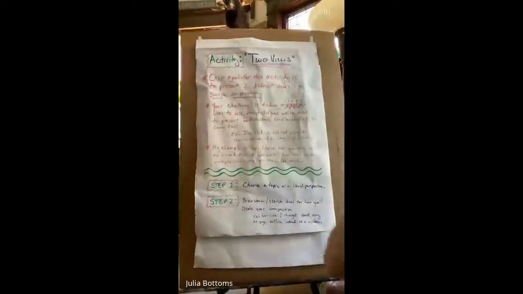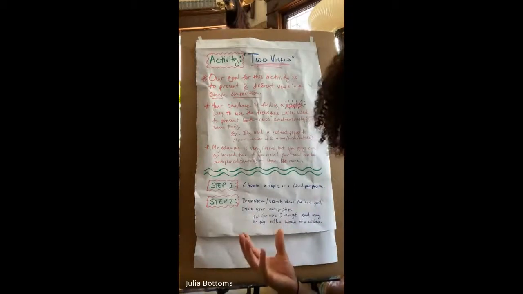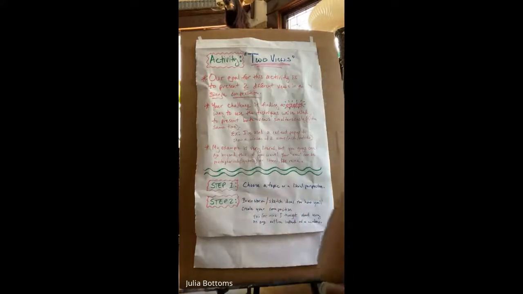So for this week, I had the idea to work on presenting two different views in the same composition. Our goal is going to be to combine whatever views into just one final piece. So your challenge is finding a creative way to use the techniques we've used to present both views simultaneously.